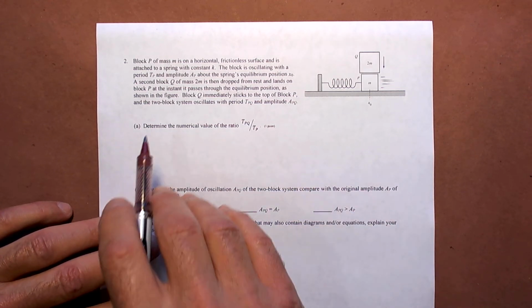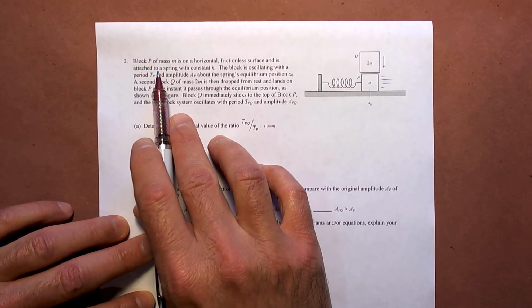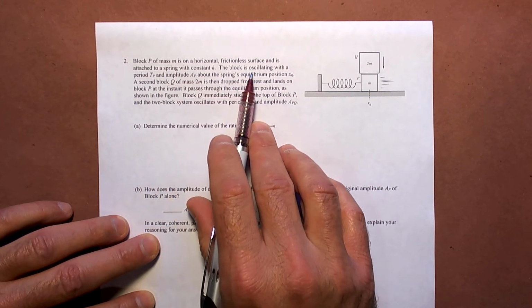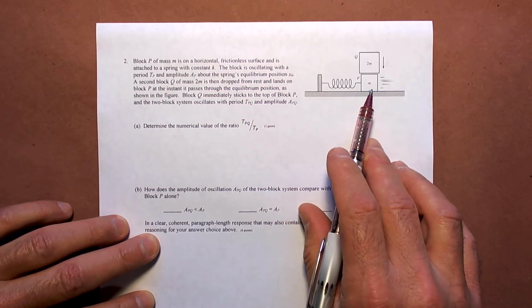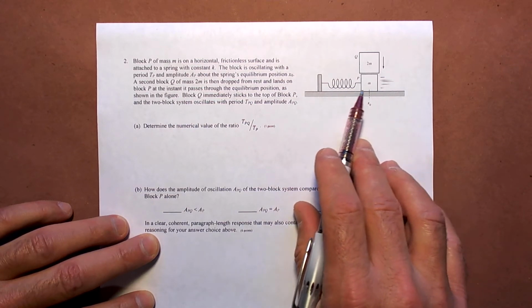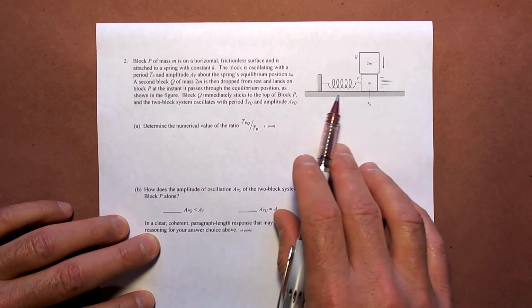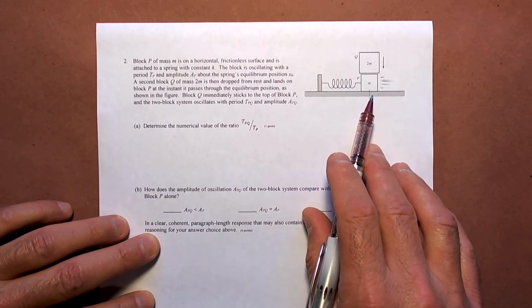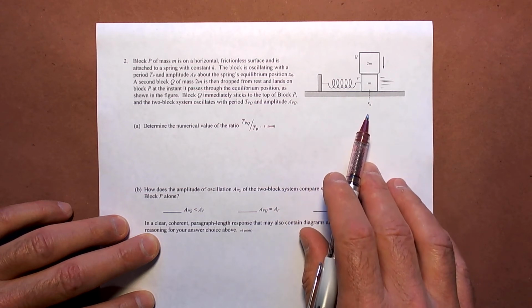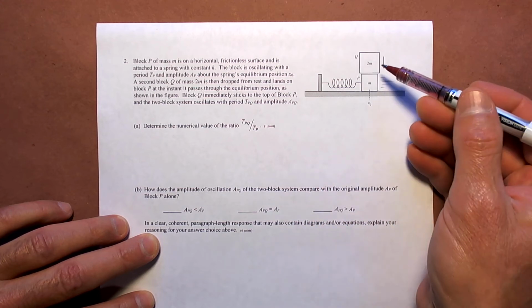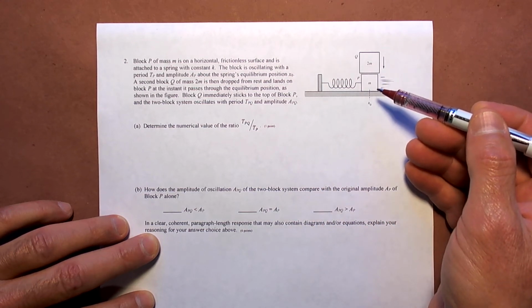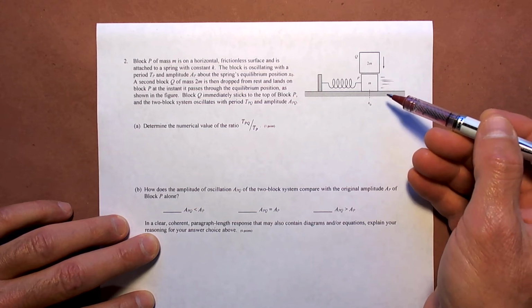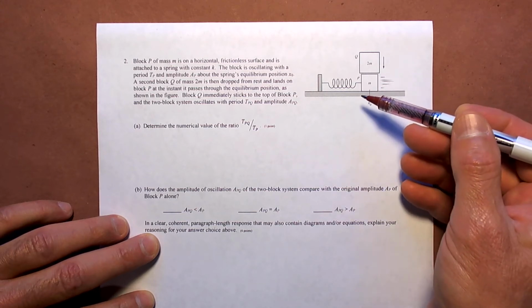Let's get started. A block P of mass m is on a horizontal frictionless surface and is attached to a spring with constant K. The block is oscillating with a period Tp and an amplitude Ap about the spring's equilibrium position x0. A second block Q of mass 2m is then dropped from rest and lands on block P at the instant it passes through the equilibrium position as shown.